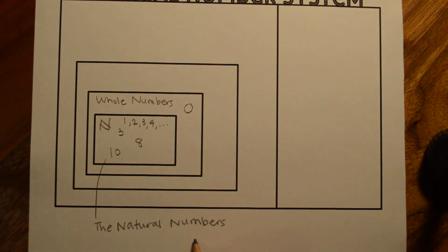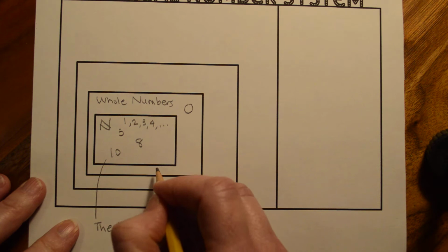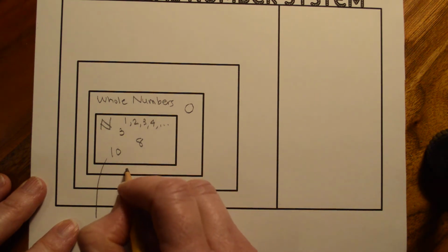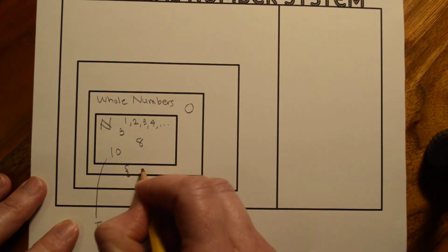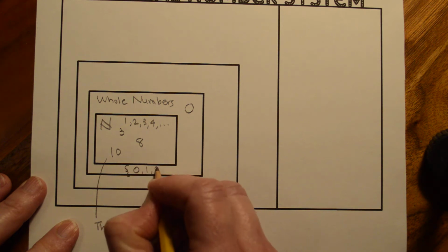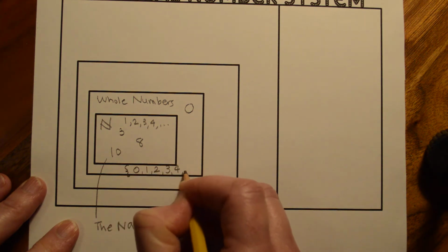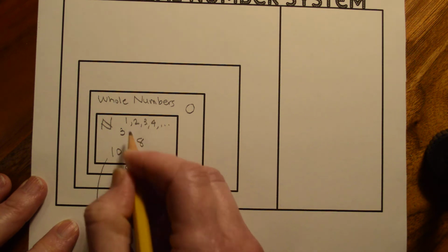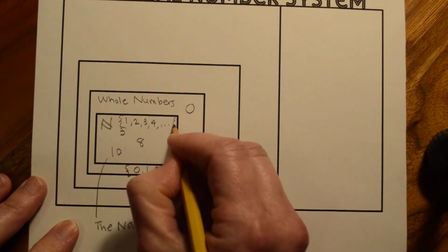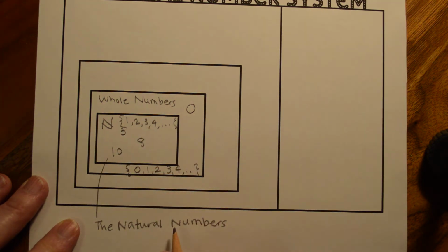All right? So if I were to write this in set notation, it is 0, 1, 2, 3, 4, and so forth.